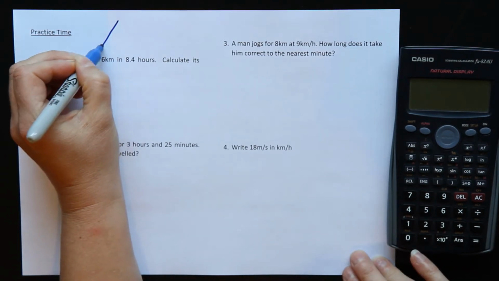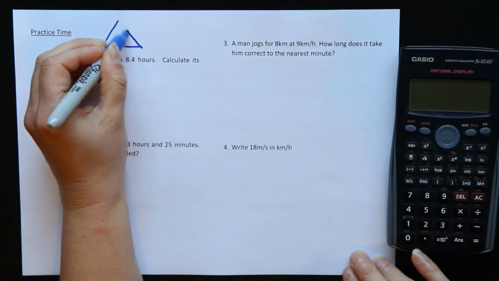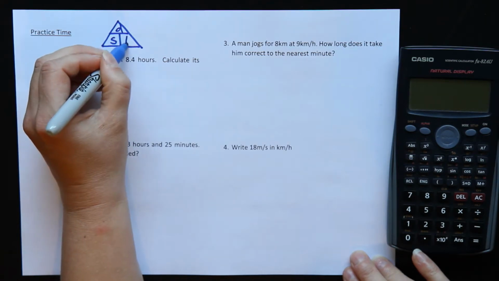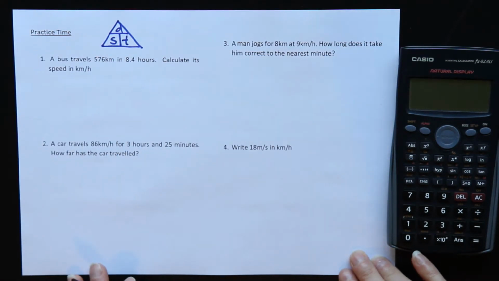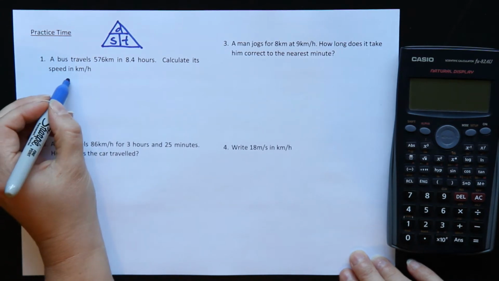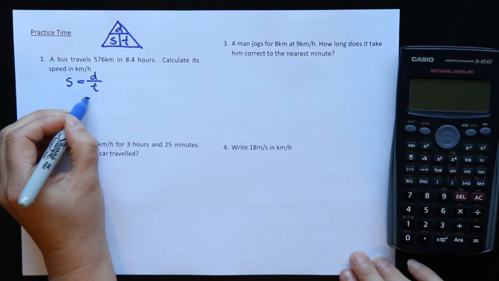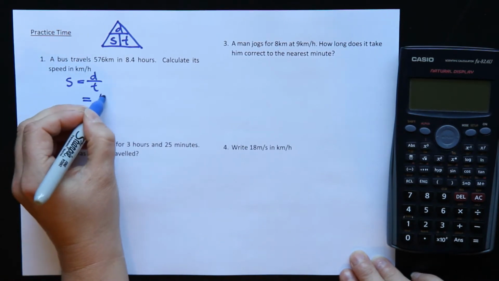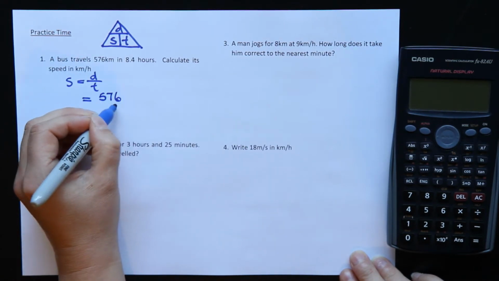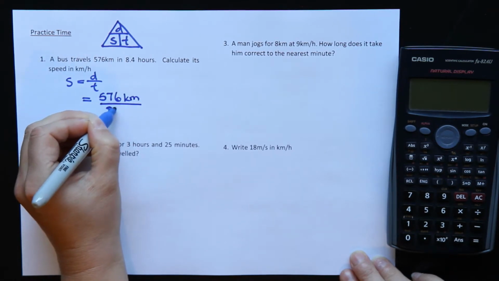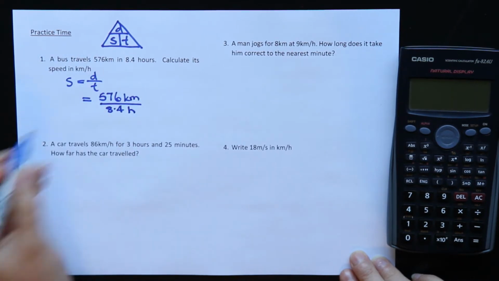So just to have this little diagram nearby, I'll write it again. Speed is equal to distance over time. We are trying to find the speed. Speed equals distance over time. The distance travelled was 576 kilometres, and it took 8.4 hours.